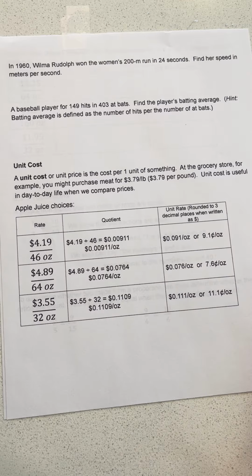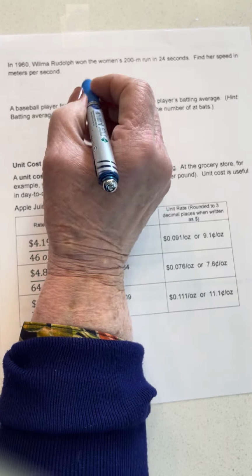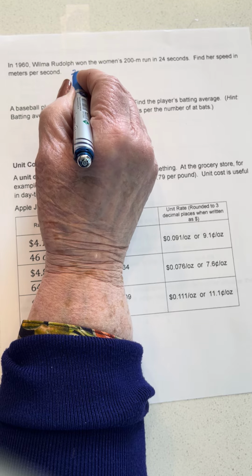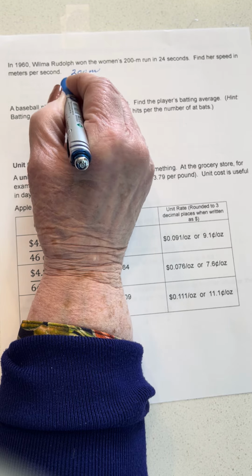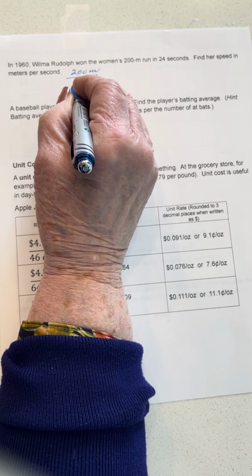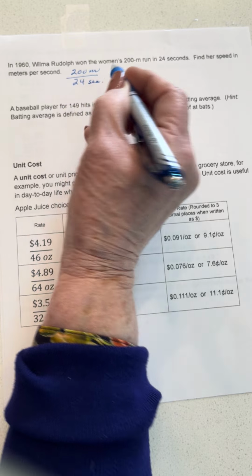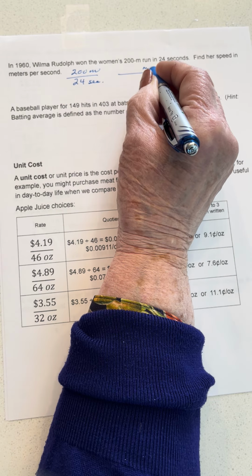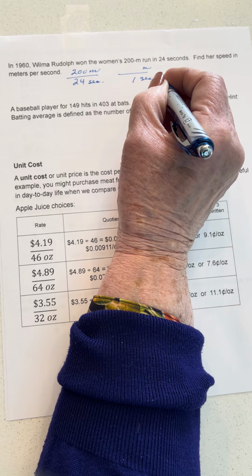In 1960, Wilma Rudolph won the women's 200-meter run in 24 seconds. Find her speed in meters per second. So we're going to start with 200 meters in 24 seconds. What we want is how many meters in 1 second.